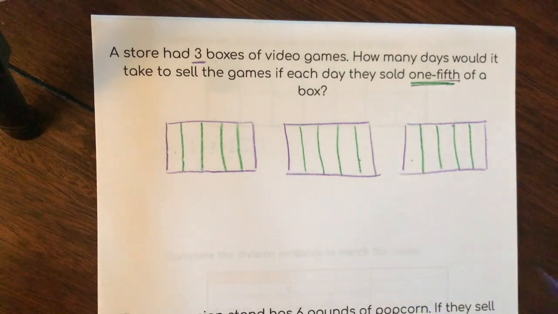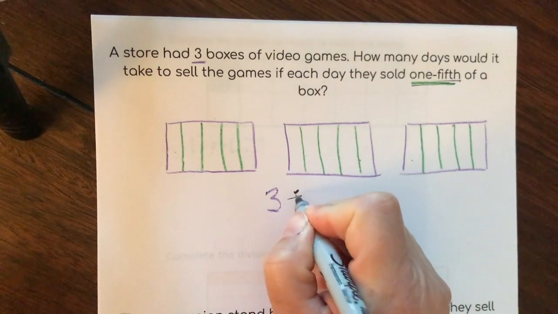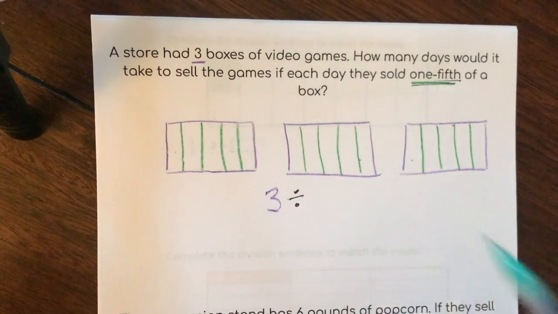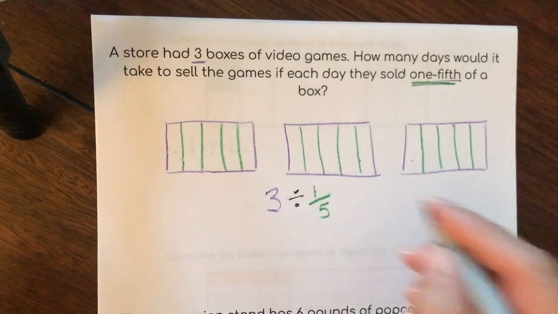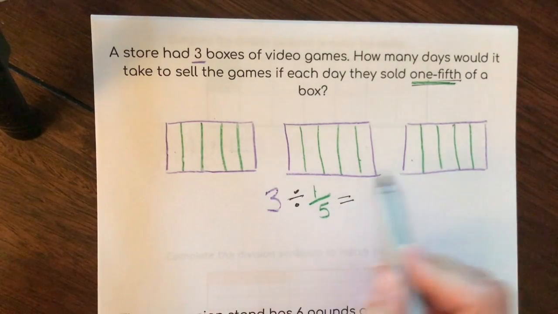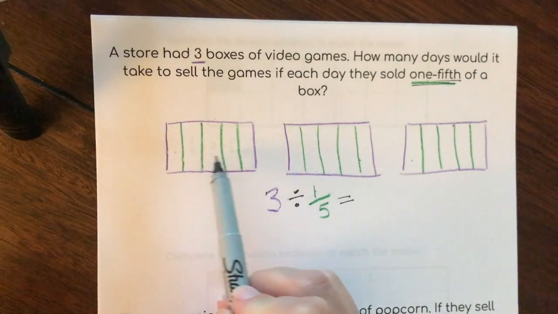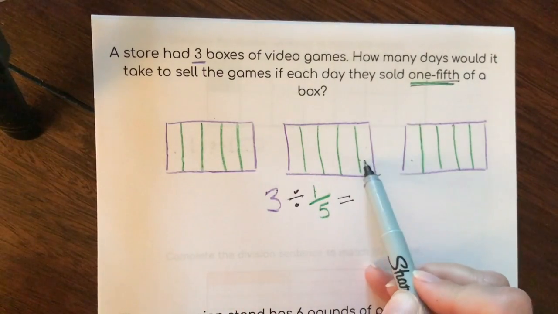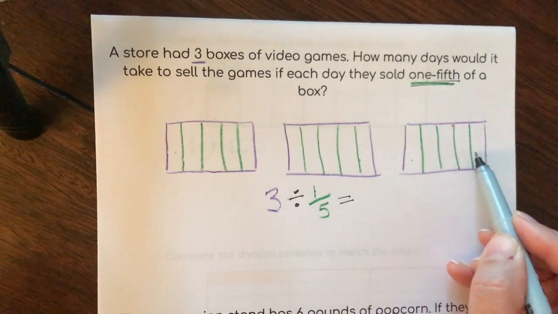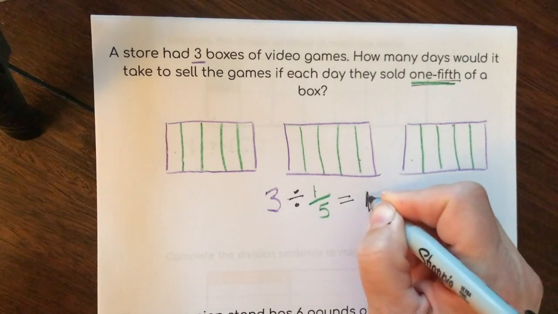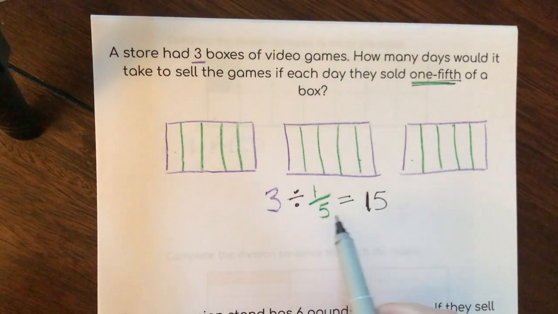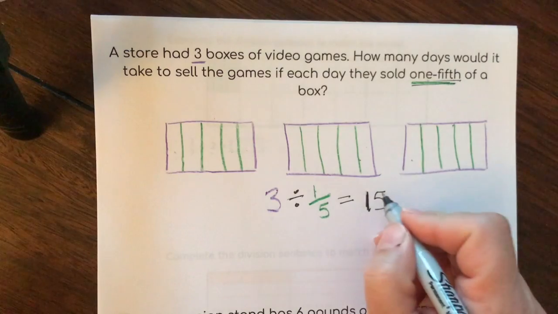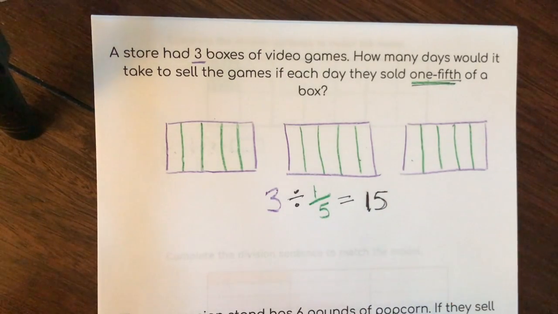So if we had 3 boxes divided by 1/5, how many fifths do we have? So 3 boxes divided by fifths, I have 1, 2, 3, 4, 5, 6, 7, 8, 9, 10, 11, 12, 13, 14, 15 pieces. I have 15 pieces if I take 3 boxes and divide them by 1/5. So 3 divided by 1/5 is 15.